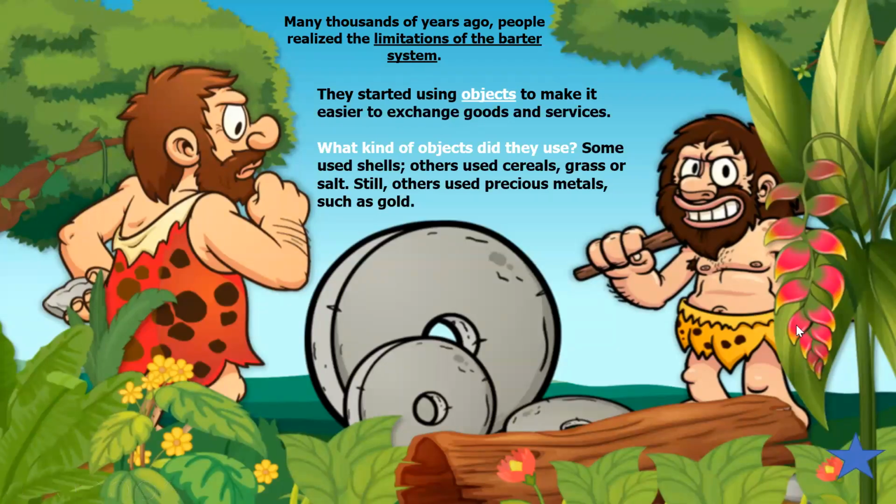The thing is that many thousands of years ago, people realized what we did just now, that the bartering system has limitations. So what they did was that they started using objects to make it easier to exchange goods and services. They assigned value to it. It's like, oh, you want a pile of wood to start a fire. Okay, you're going to give me 3 rocks. You want some flour to make bread. Okay, that is going to cost you 1 rock or 1 shell, because those were the objects that they used.